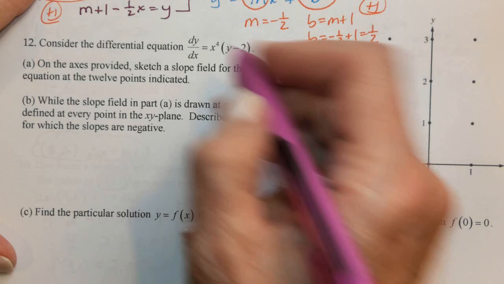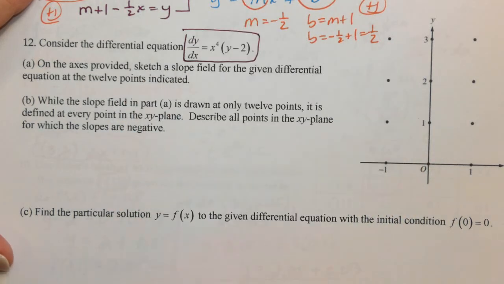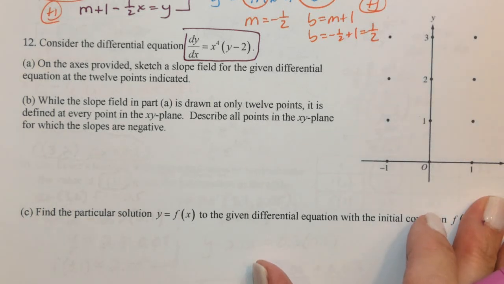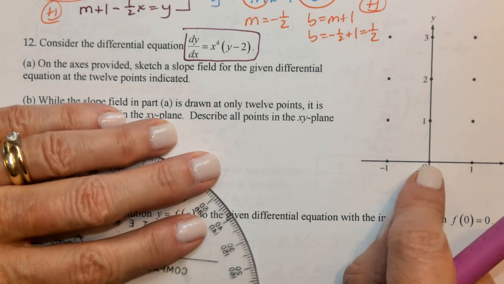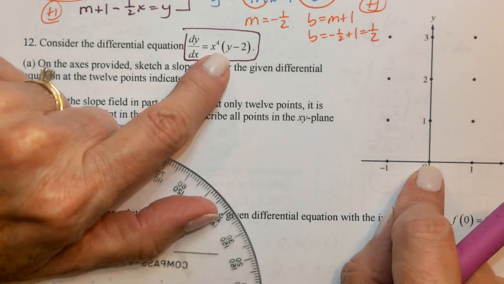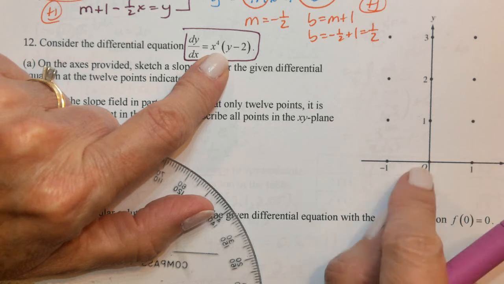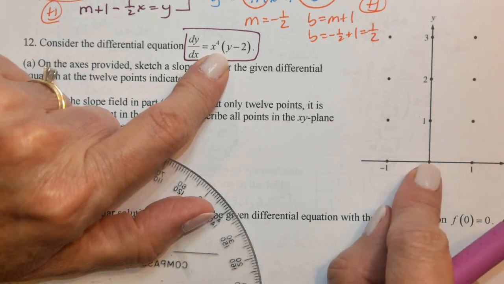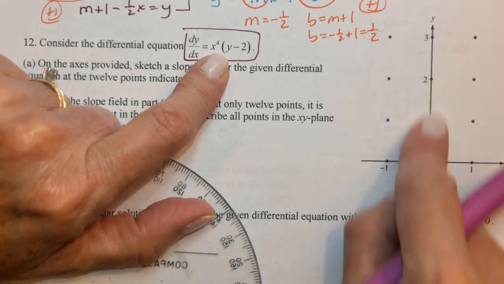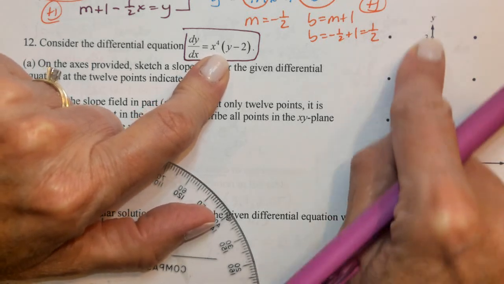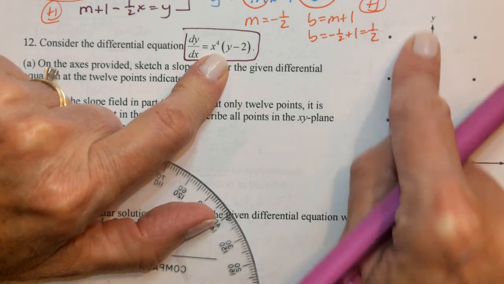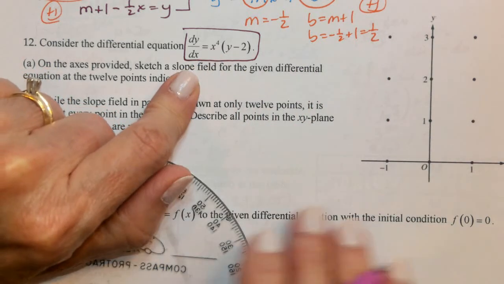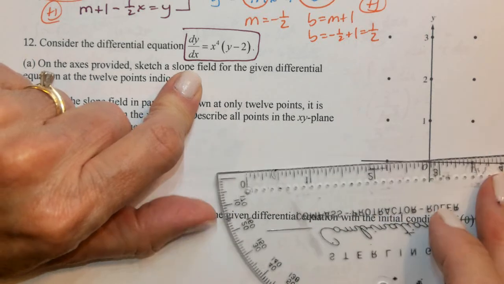They gave us another differential equation. We start with sketching a slope field. And again, we have 12 points. So let's see. When x is 0, oh, this is nice because x is 0 at 4 of these points. Well, that's not bad at all. When x is 0, dy/dx is 0, right? So that's going to be nice to put that.